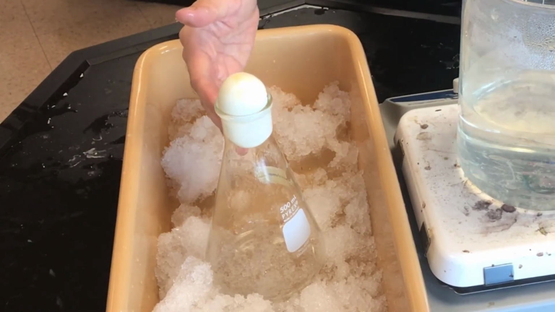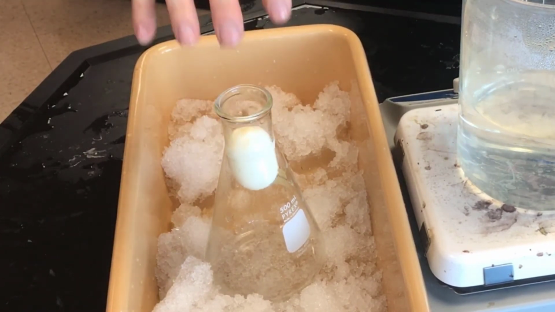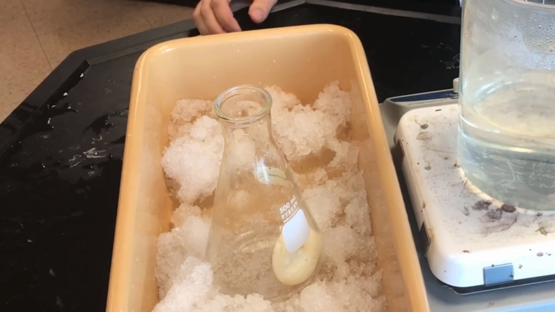The pressure is smaller inside. The atmospheric pressure pushes on the egg, and it goes into the flask.